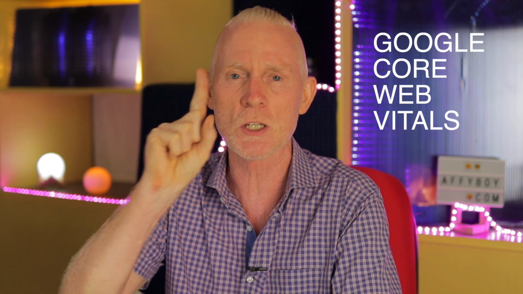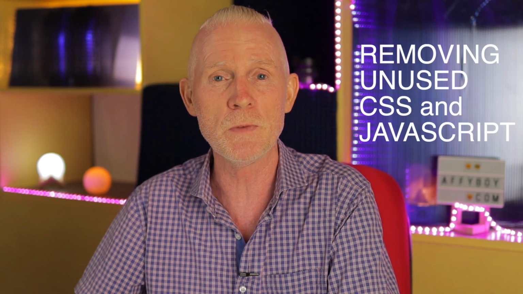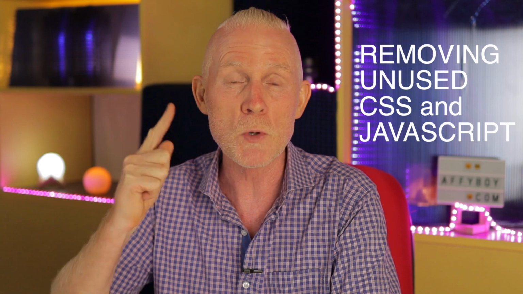Today we're going to talk a bit about Core Web Vitals, and specifically just one aspect of that: removing unused CSS and removing unused JavaScript. It's one small part, but it's a useful part, and I'm using this as an example today of something that you really shouldn't be too bothered about.